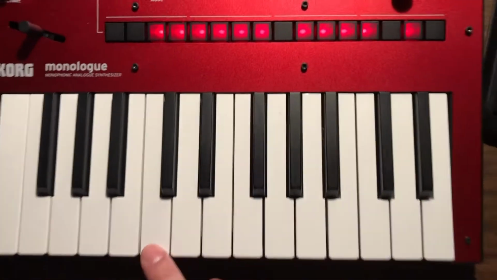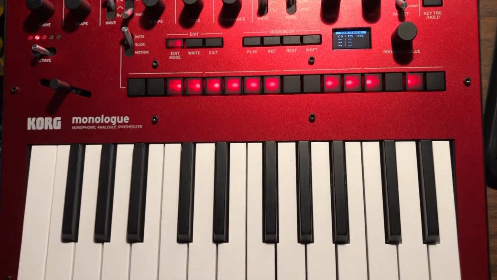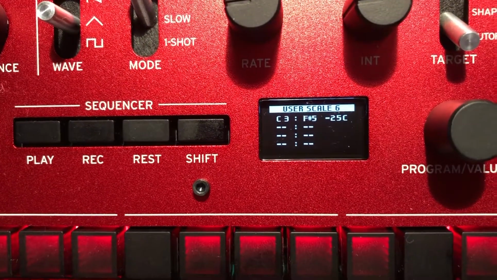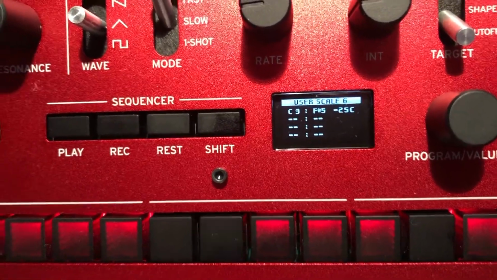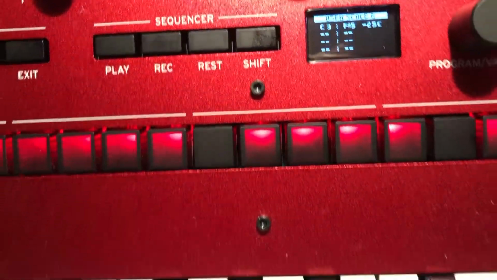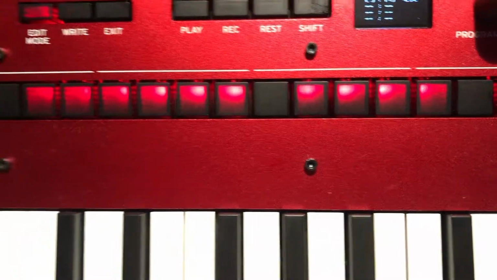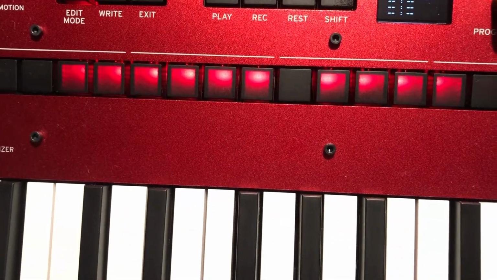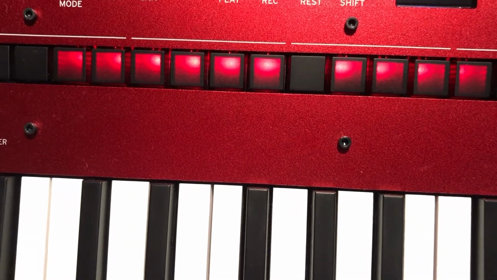And at this point, if I play a C, it's going to be playing an F sharp in a different octave with a different micro tuning. So from there, everything else is the same.